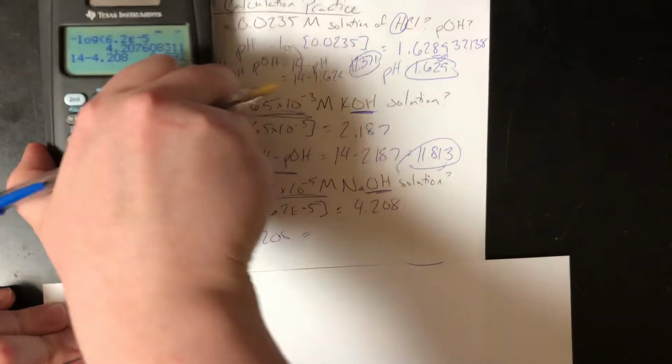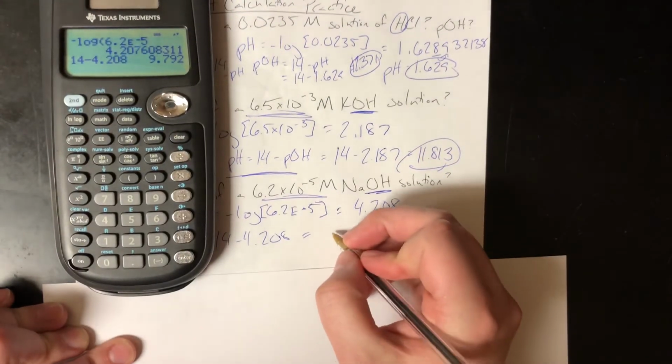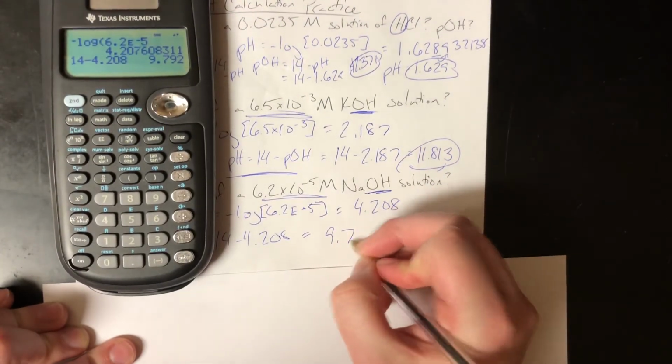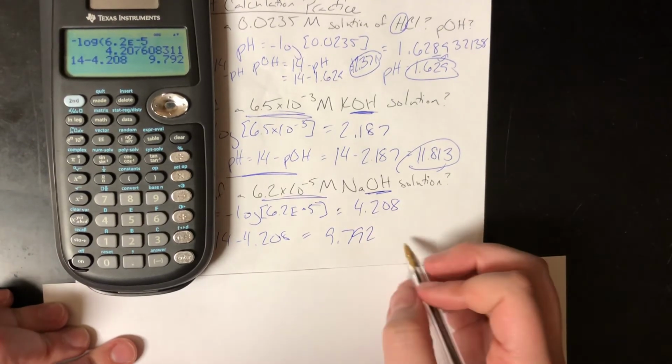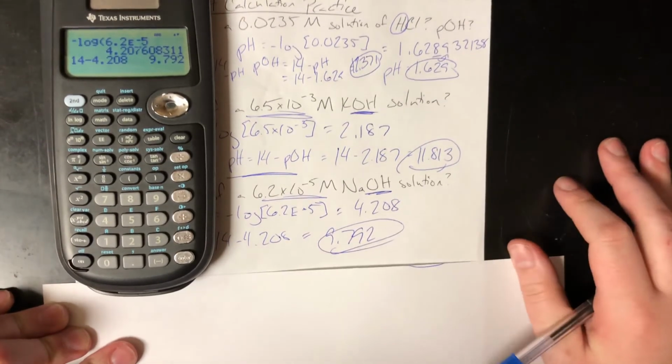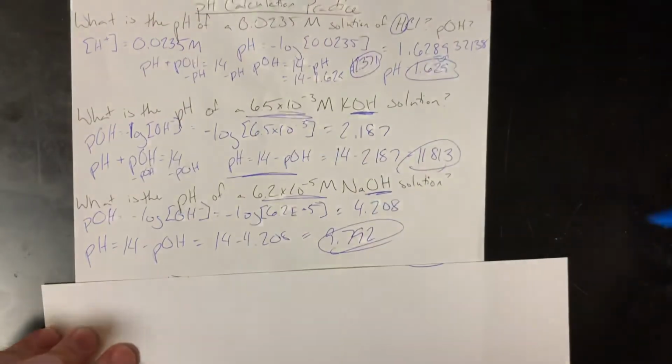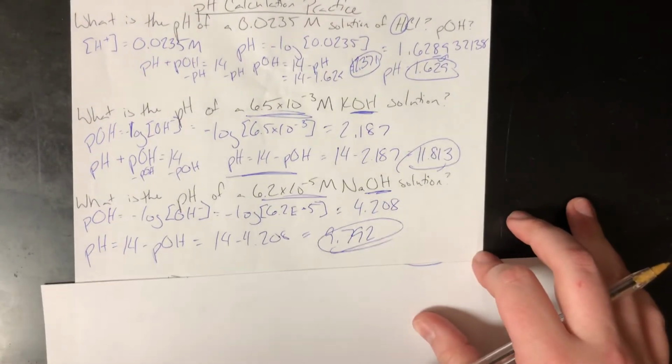And that will reveal if I am correct about this being basic. The number that I get is 9.792. That is on the basic end of the scale, so it does look like sodium hydroxide was correctly identified as a basic solution.